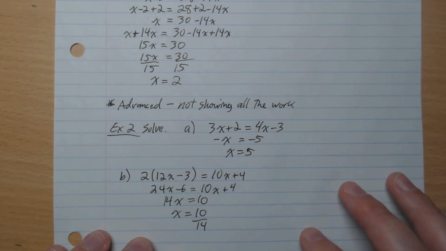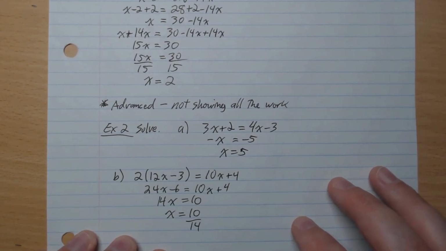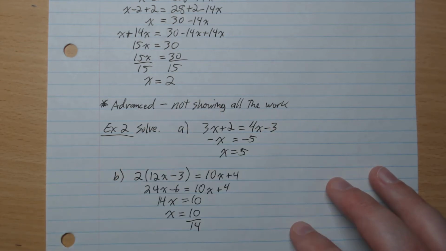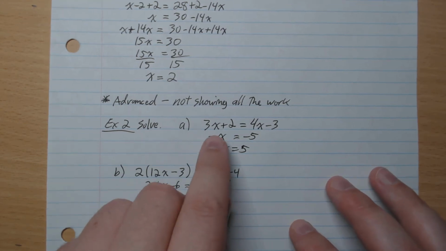Okay, let's look at some advanced skills. So what we're going to do is not show all of the work. We're going to understand that we do it to both sides when we're adding or subtracting or dividing and multiplying. So let's take a quick look here.